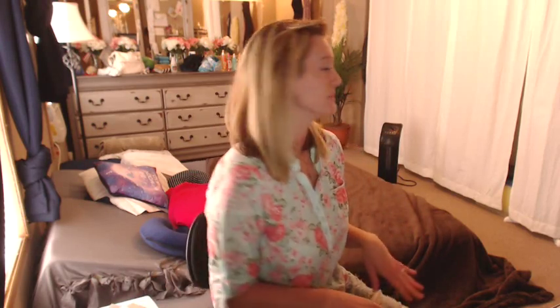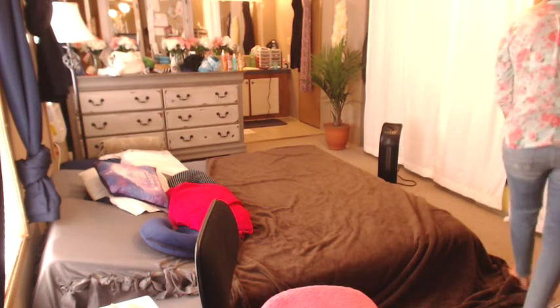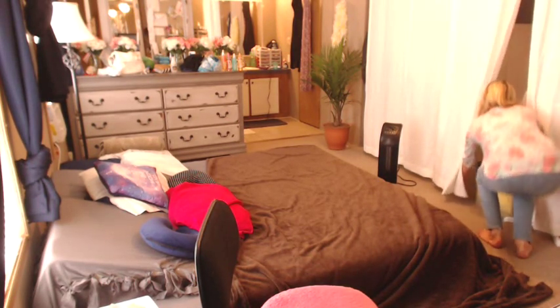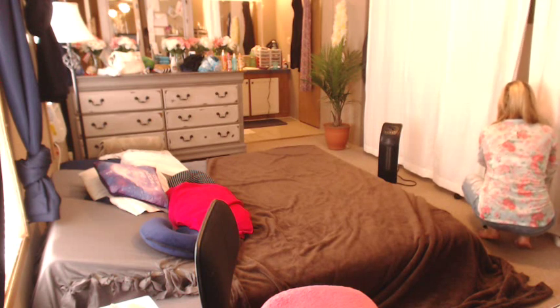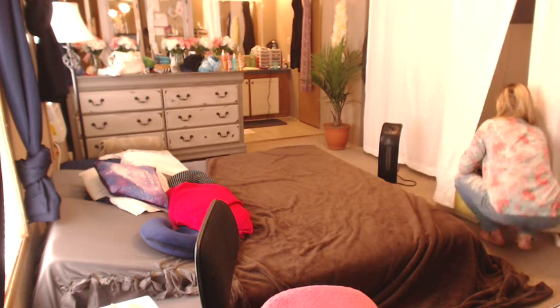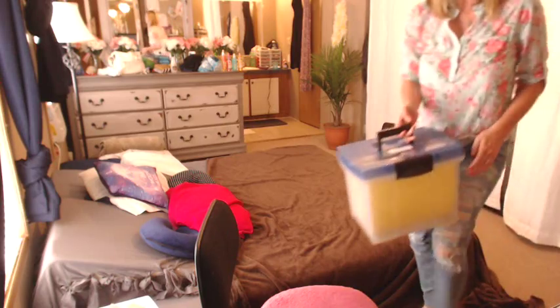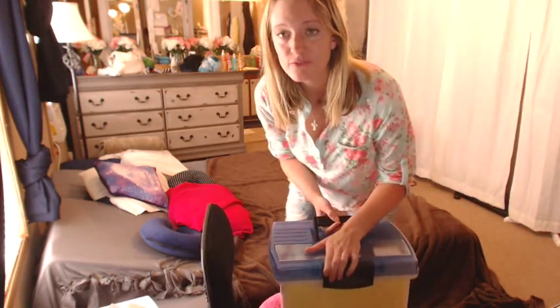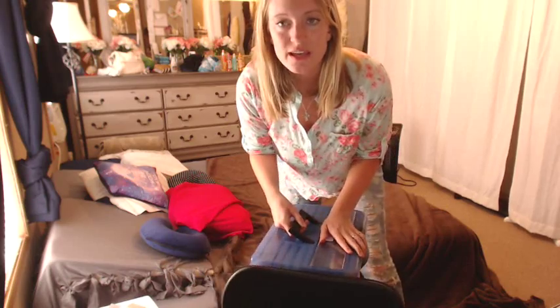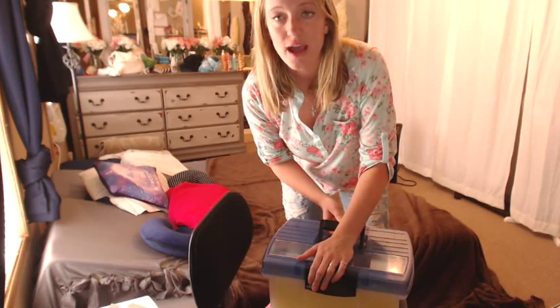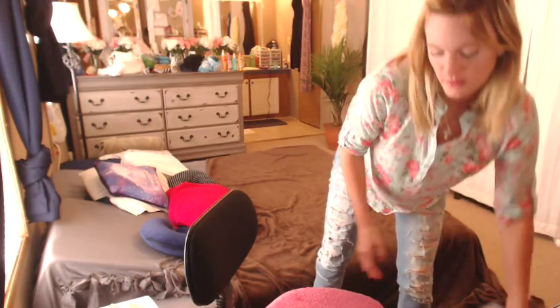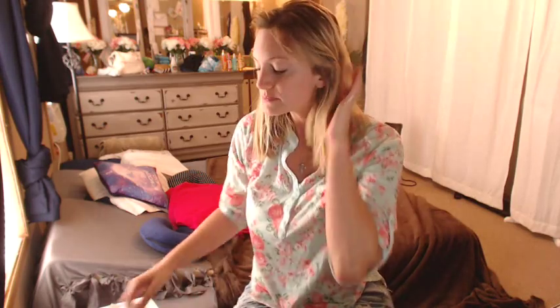Pause the video, take a note, keep good notes, and then consider getting something like this. They usually have them at Walmart, about $7 to $9. It's a plastic, movable filing cabinet, basically. It'll help you organize other things if you don't already have one. But it's great for organizing this sort of stuff.